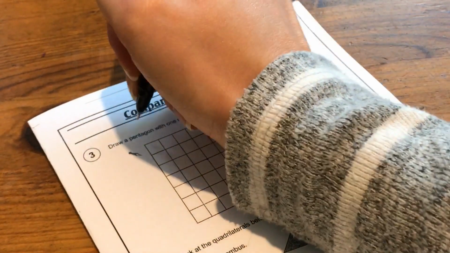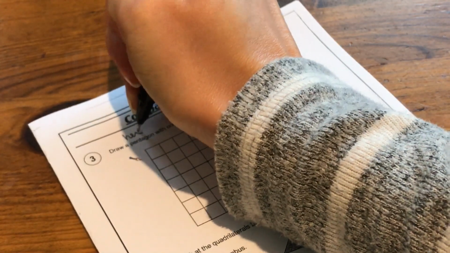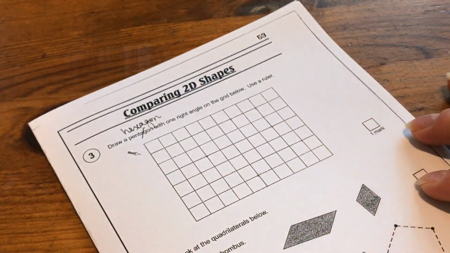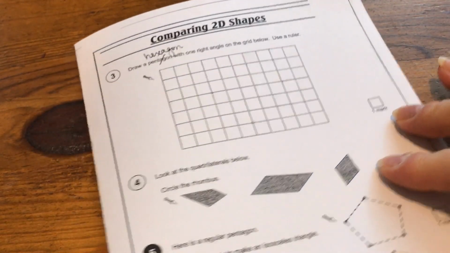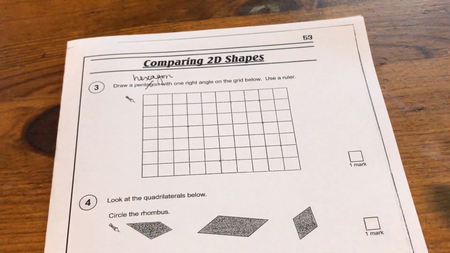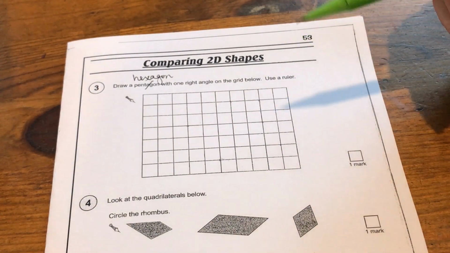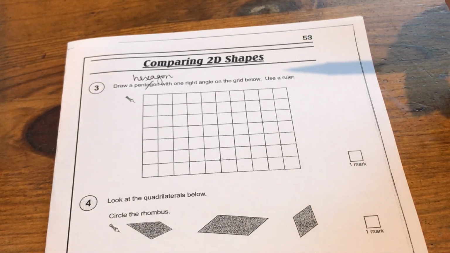Now, I don't want to give away an answer for you. So I'm actually going to draw a hexagon with one right angle. You're going to do a pentagon, but I'm going to do a hexagon, just so that you don't copy me. If it needs a right angle, I'm going to do that straight away, because then I know I've done it.